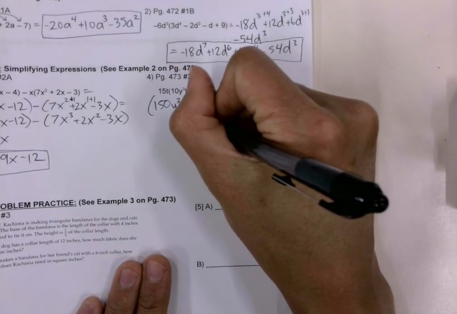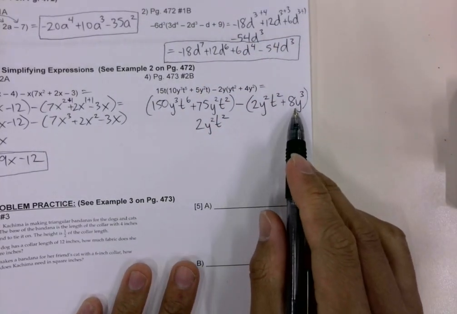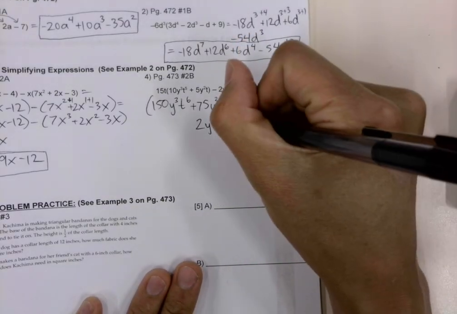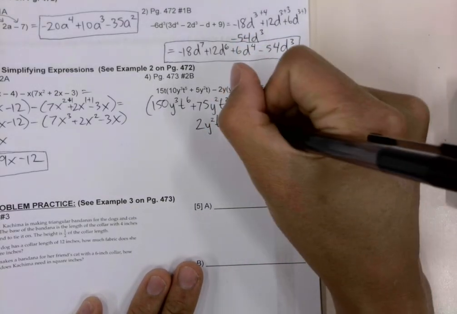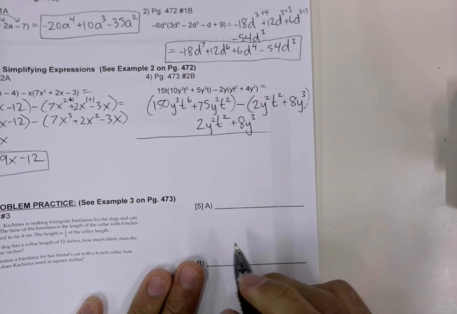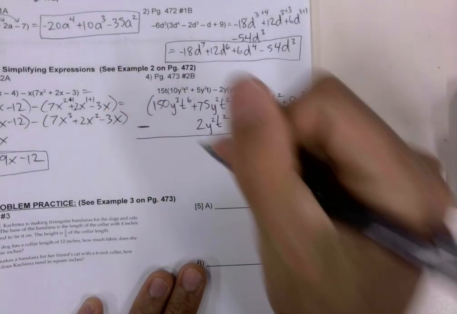So I'm going to put a 2y squared t squared. And then I'm going to put the plus 8y to the 3 right here on the end. Plus 8y to the 3. And so the operation we're doing on this polynomial and this polynomial is a subtraction.